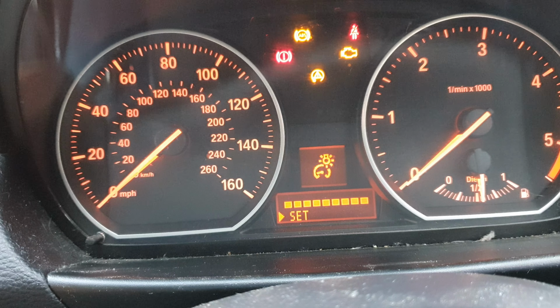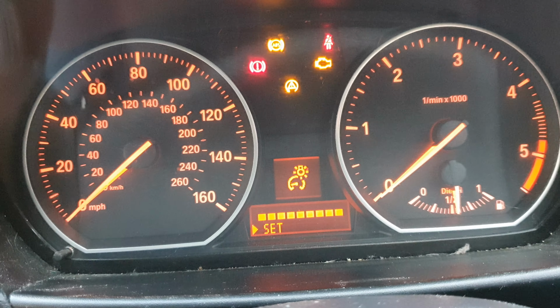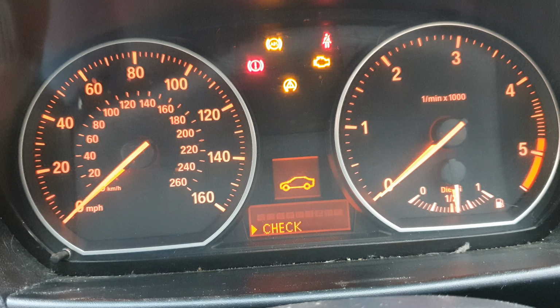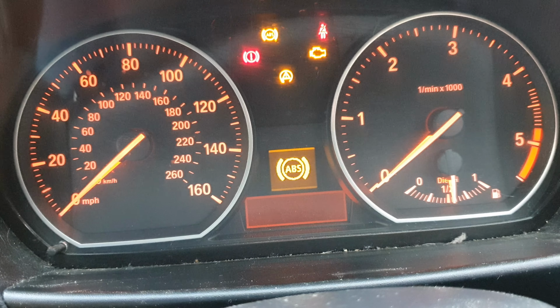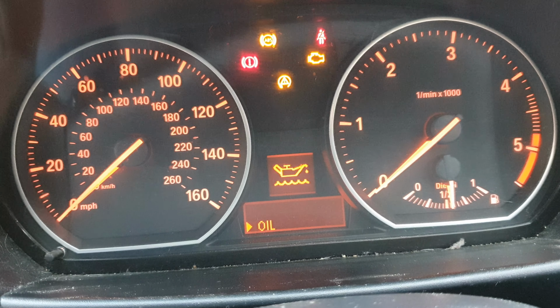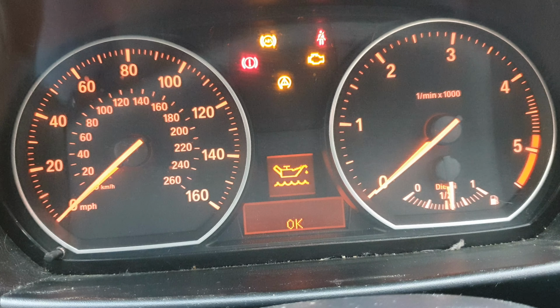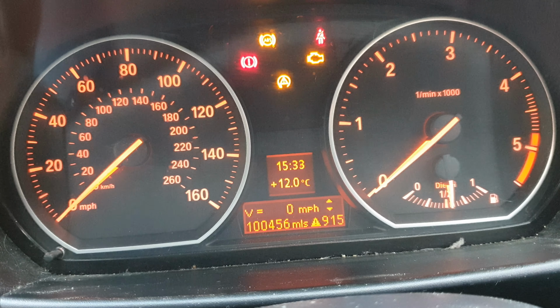The first one is your dashboard instrument cluster brightness. The second one is a basic check on the car. As you can see, we've got an ABS fault on this car. We can do an oil check, which won't work at the moment because it's not running, but I'll show you how to check the oil in a second.